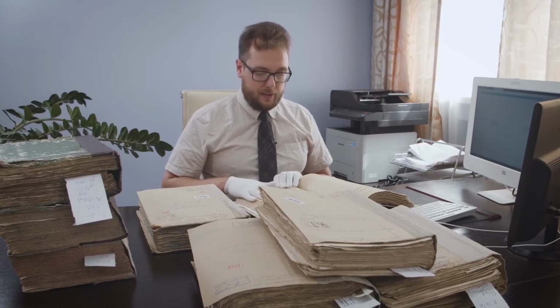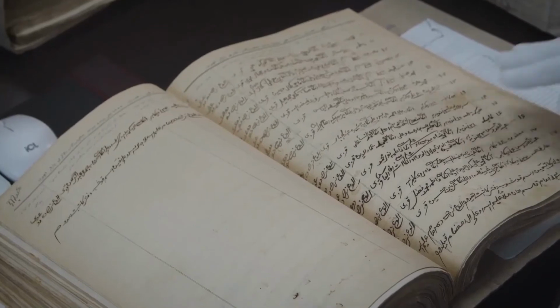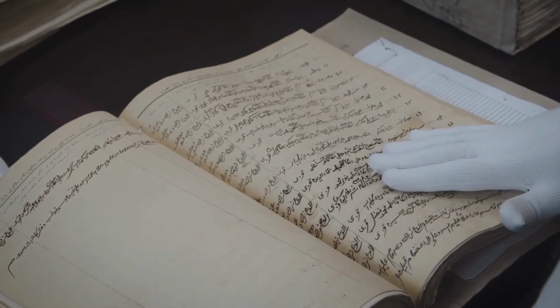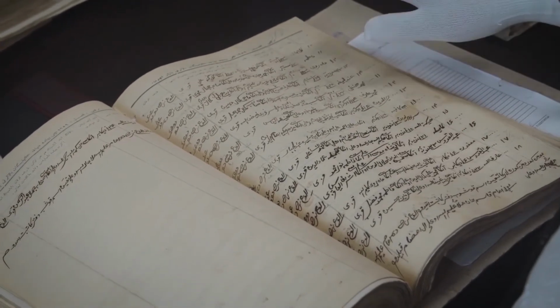What information do we have here? In the metric book, newborns were recorded by imams in mosques, and the imam filled in, in chronological order, every newborn baby. The first was about boys and girls.